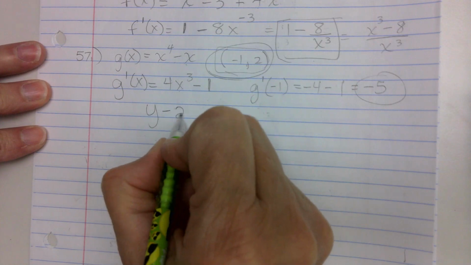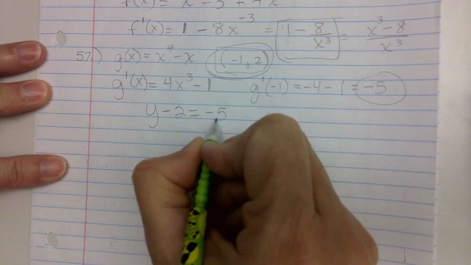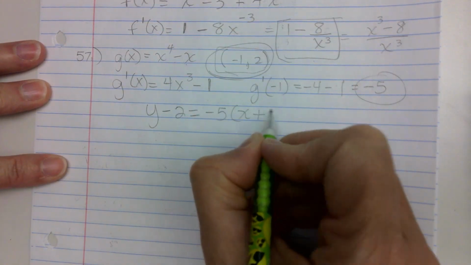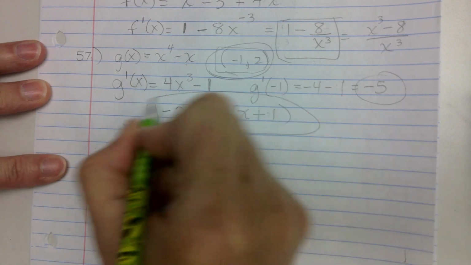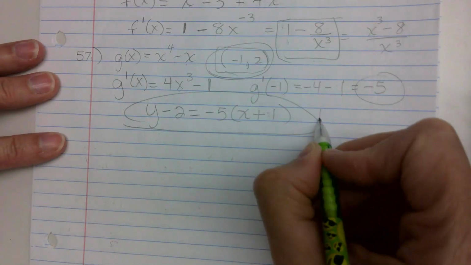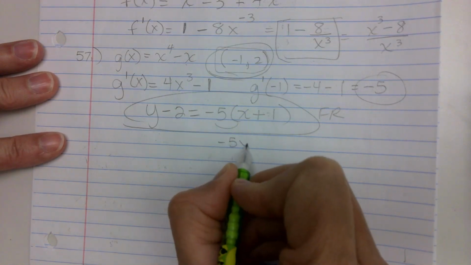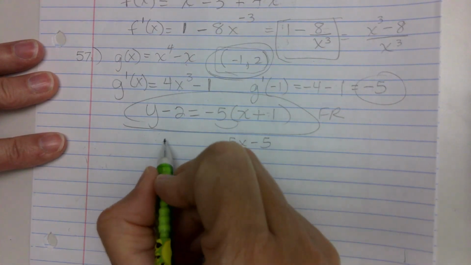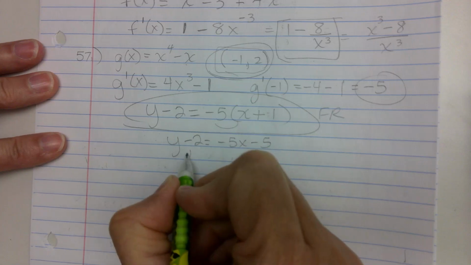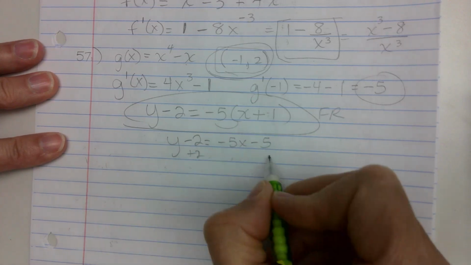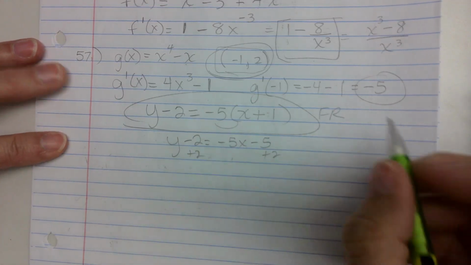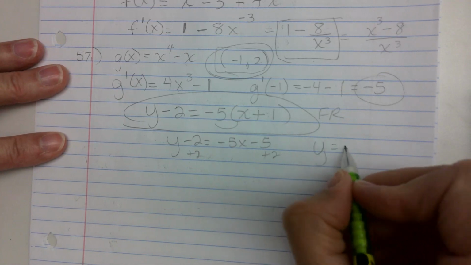y minus y1 equals slope times x minus x1, which would be x plus 1. Free response, leave it and be happy. The book may have distributed. I know, I'm the same way. If I'm doing it for my seat, do you see the mistake I made? I would have not gotten my multiple choice answer right.